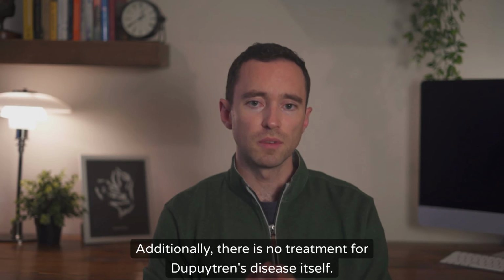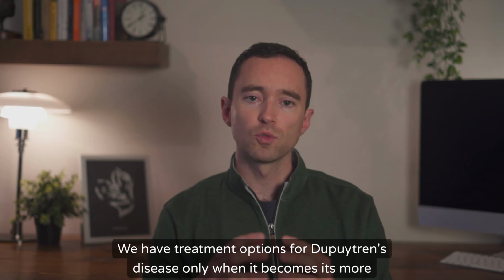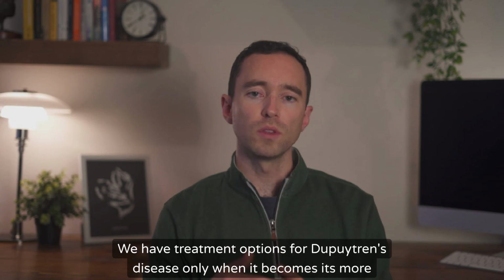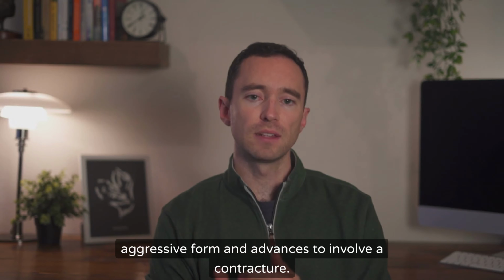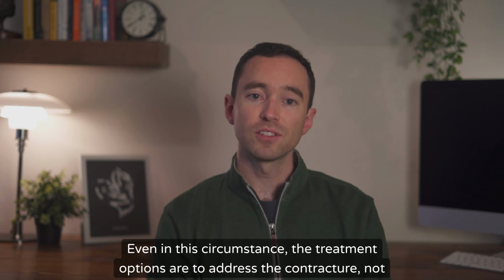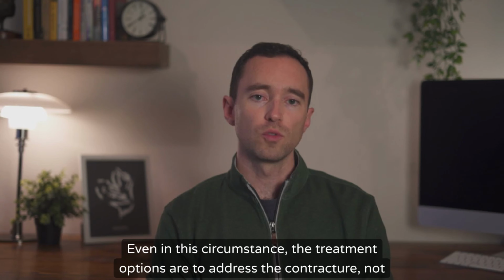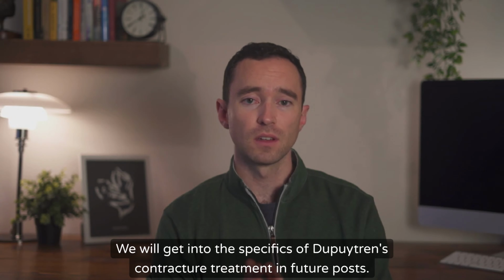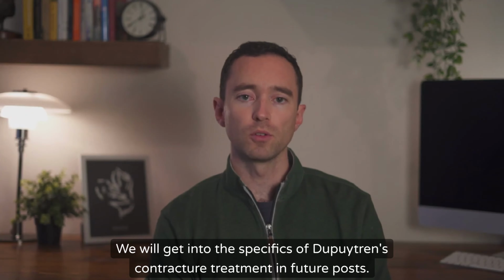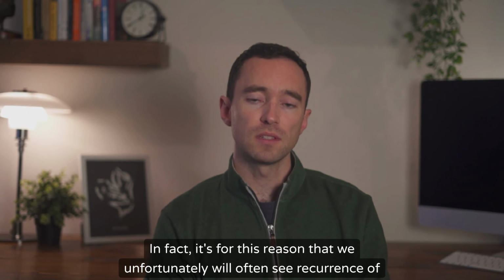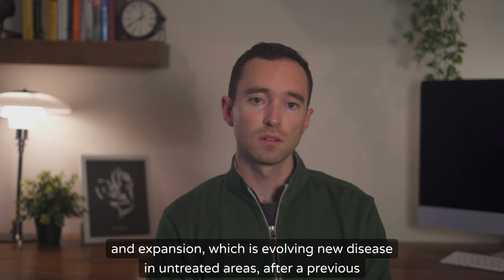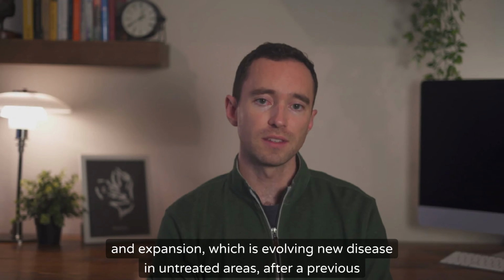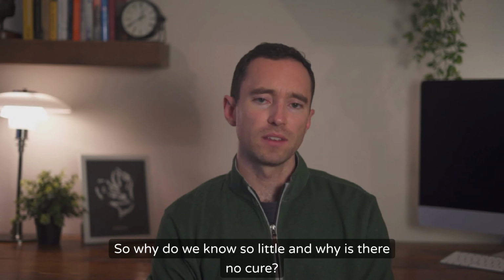Additionally, there is no treatment for Dupuytren's disease itself. We have treatment options for Dupuytren's disease only when it becomes its more aggressive form and advances to involve a contracture. Even in this circumstance, the treatment options are to address the contracture, not the underlying disease. We will get into the specifics of Dupuytren's contracture treatment in future posts. In fact, it's for this reason that we unfortunately will often see recurrence of the contracture and expansion, which is evolving new disease in untreated areas, after a previous treatment. So why do we know so little and why is there no cure?